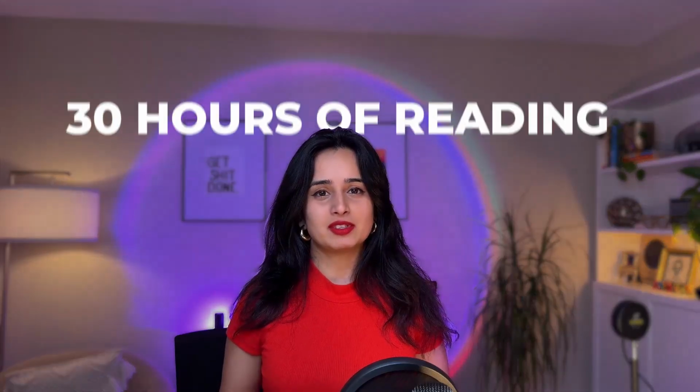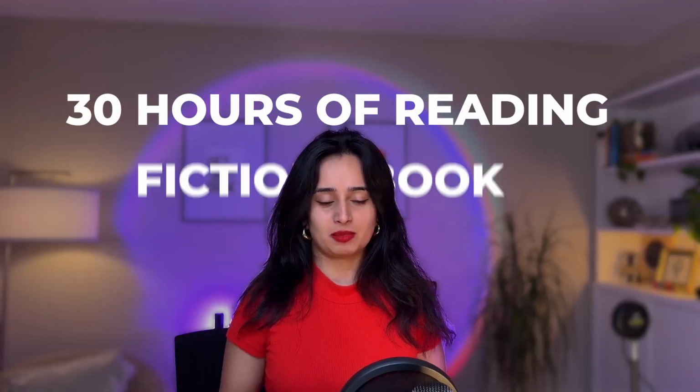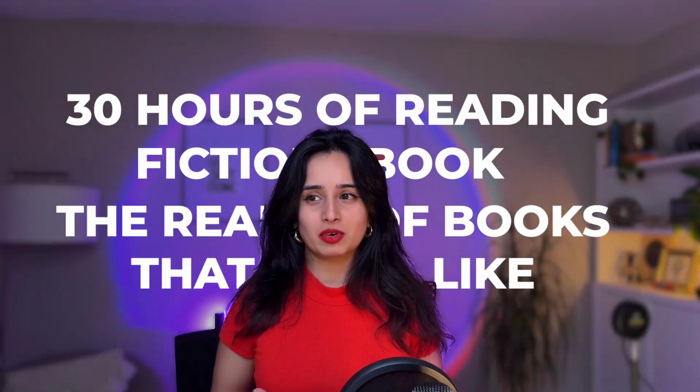So this way, you're giving a goal to the librarian, which is to recommend you a book with the constraints that is 30 hours of reading and has to be a fiction book and should be in the realm of books that you already like. So here, the librarian has to autonomously fetch a book for you, given the tools that she has at her disposal, which is the web, the library catalog, and your past reading history. In this case, the librarian is an agent.